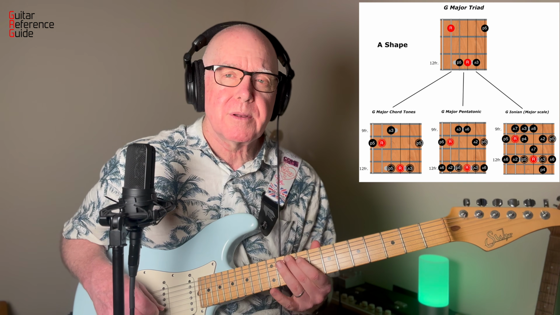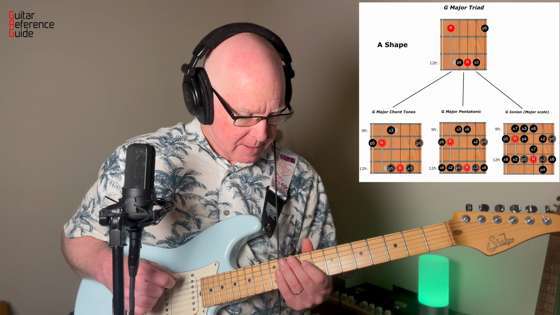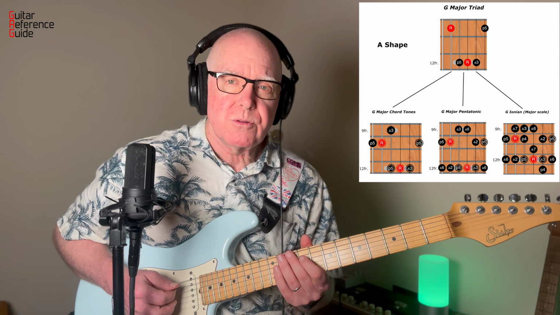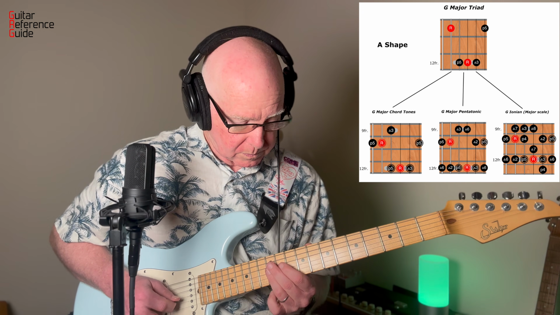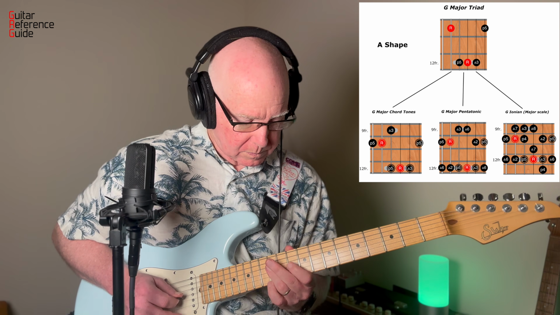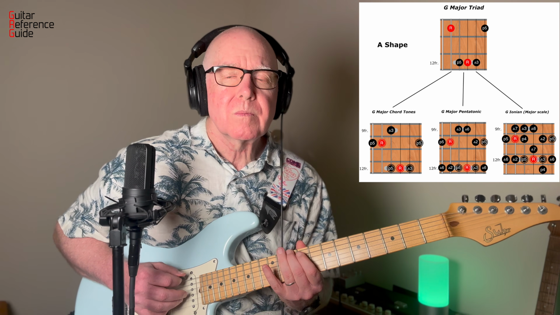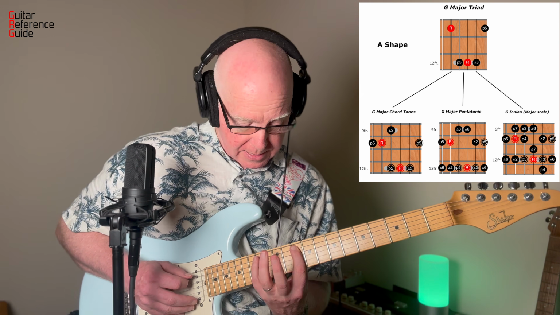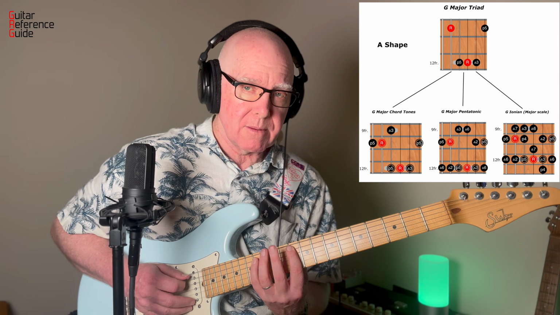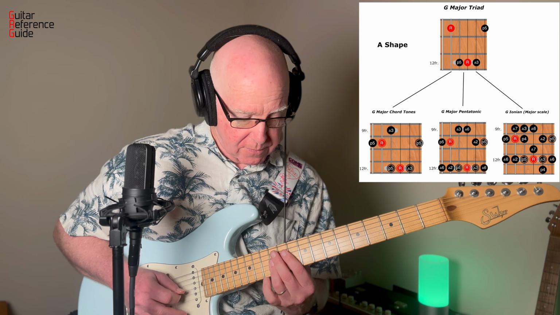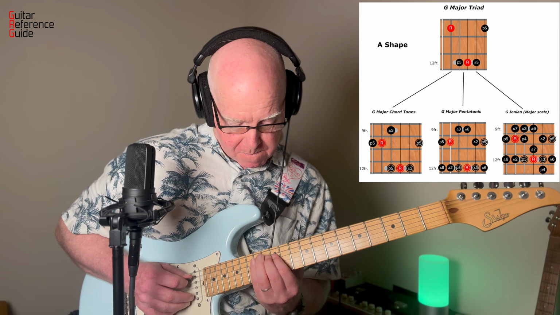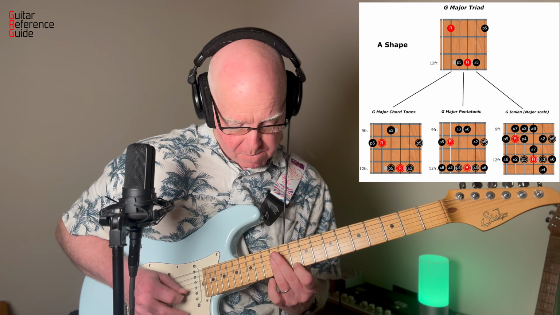And that would bring me up to the D, which would be my 5th. So that gives you the chord tones. And then I could also play that like this if I wanted to. I could do that the major third on the 14th fret. And that would also work fine.